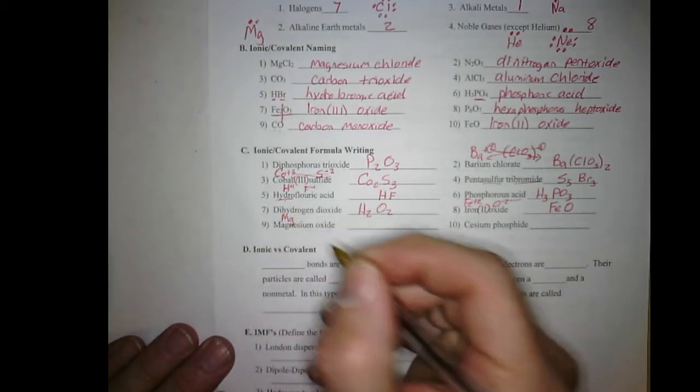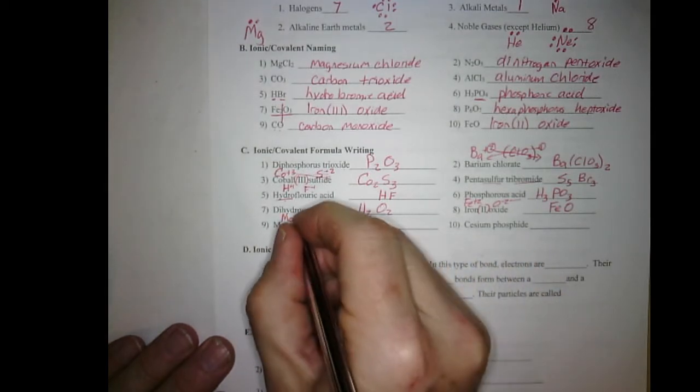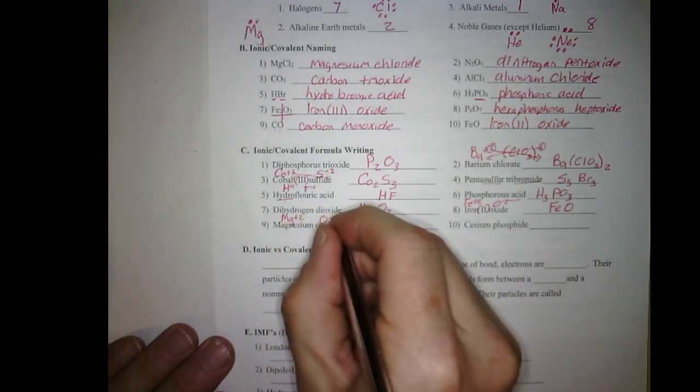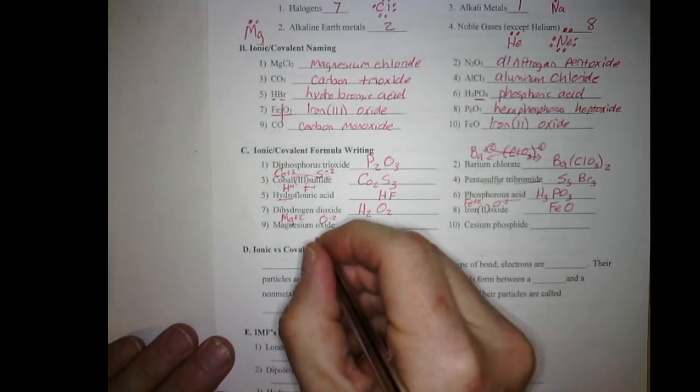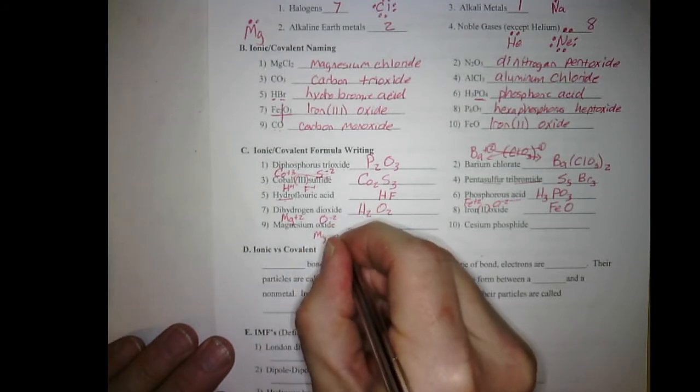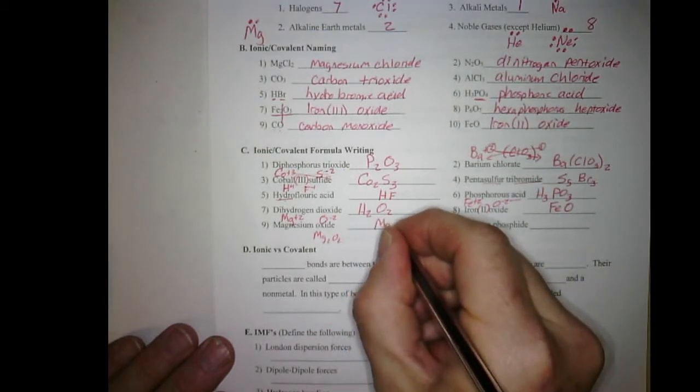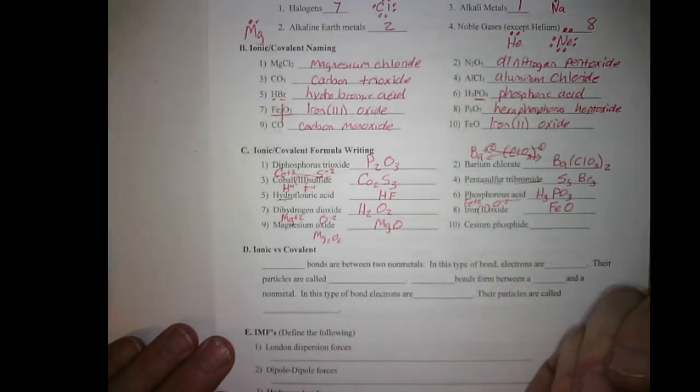Magnesium oxide is going to be very similar. Notice there's no Roman numeral because magnesium is always +2. Oxygen is always -2. I crisscross those. I can get Mg2O2, but then of course that reduces to the lowest whole number ratio, MgO.